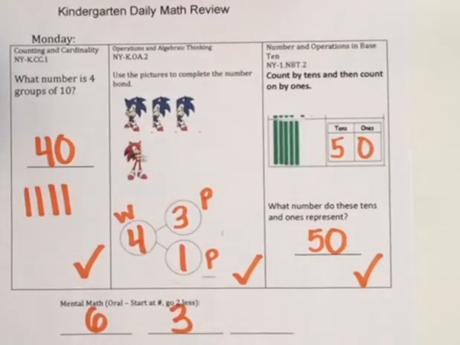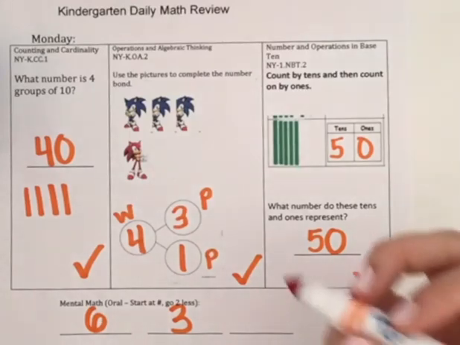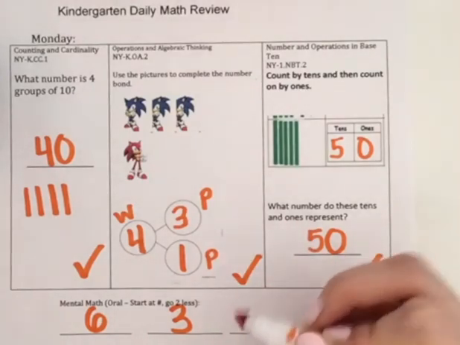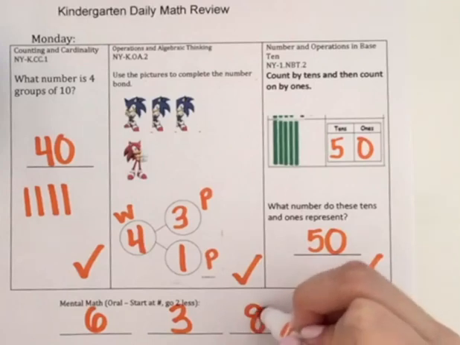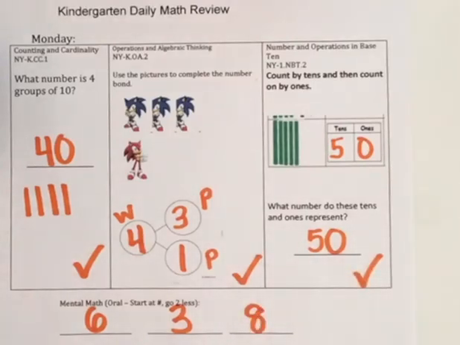Okay, so now for the last one. If I start at 10, what number is 2 less than 10? 2 less than 10. Right, the number that is 2 less than 10 is 8. Did you get these? Make sure you give yourself a check if you got these correct. If not, go back and fix it.